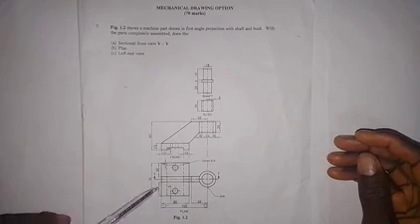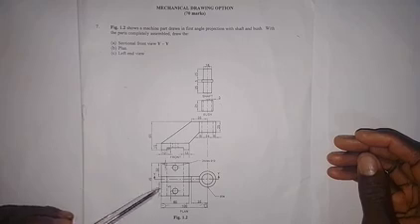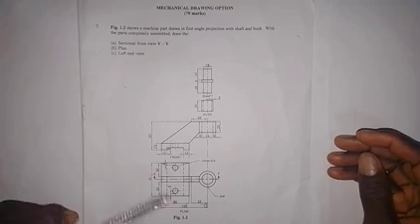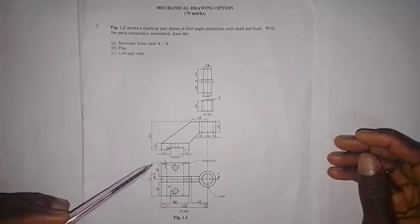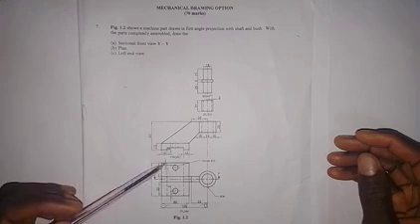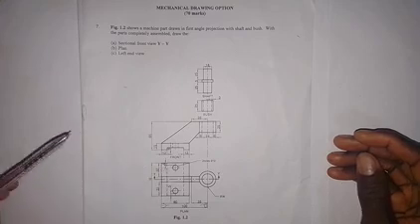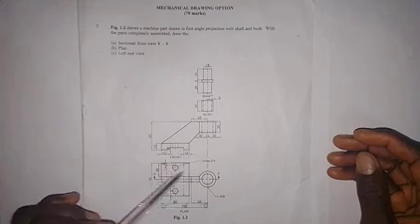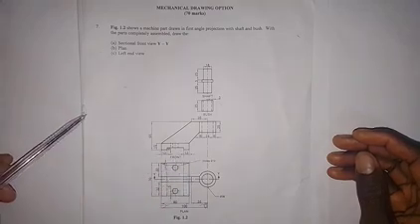Then the distance from here to here is 76 millimeters, from here to here is 32, from here to here is 32. The distance of this point from here is 5, that's in the plan. And these two holes, their diameter is 12 millimeters each.